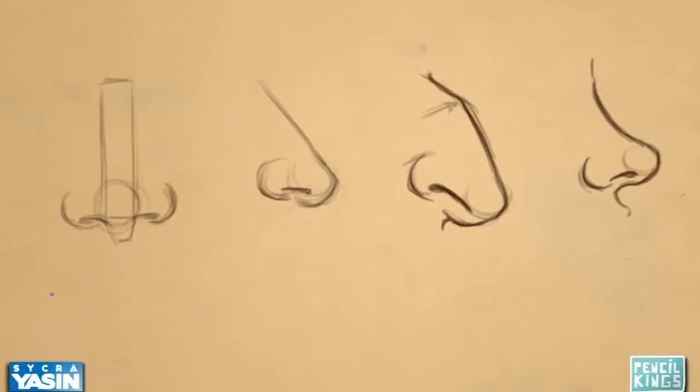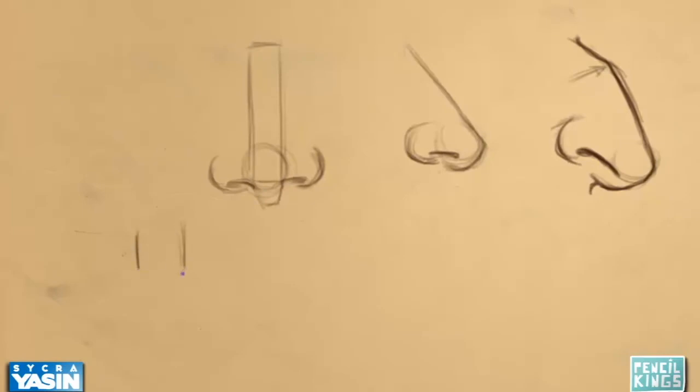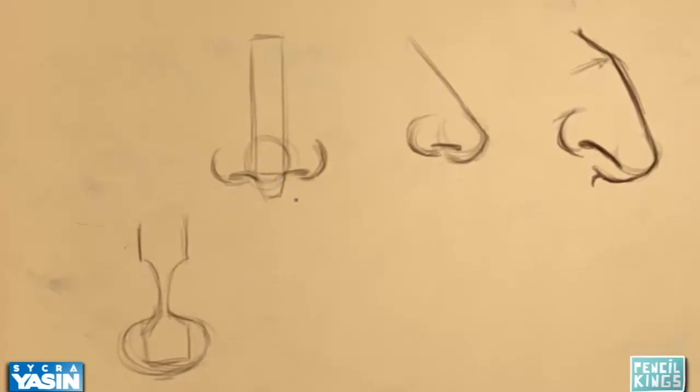Okay, so let's do a front view now. Instead of this boring rectangle, let's create this kind of shape. Kind of like an hourglass. Now, have the ball. You can really balloon that out. And the septum, let's push it towards that ball. So it's barely visible. And then let's push the nostrils out this way.